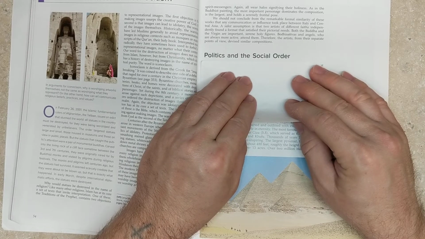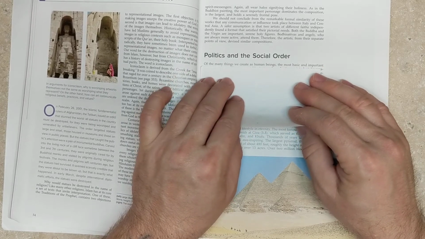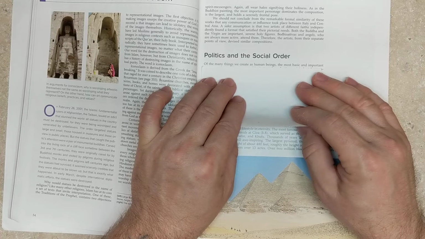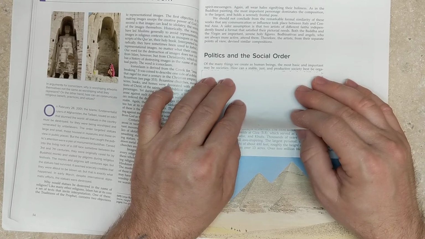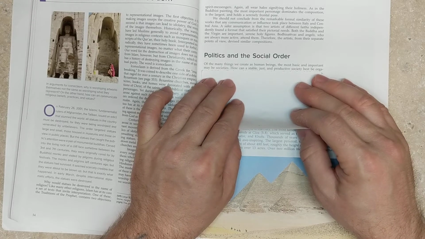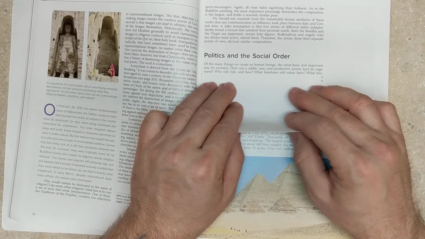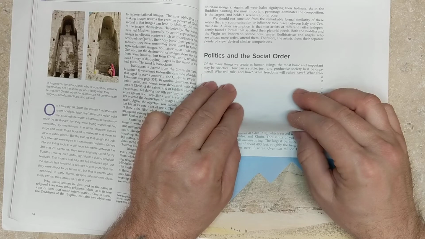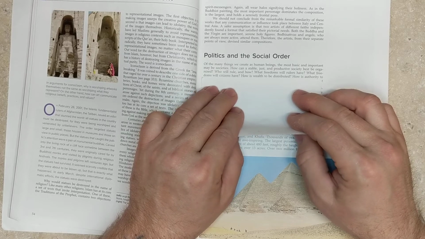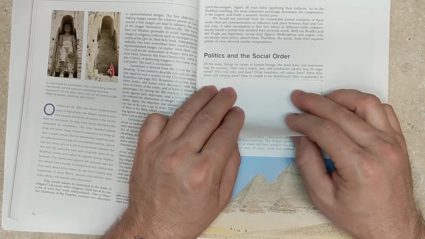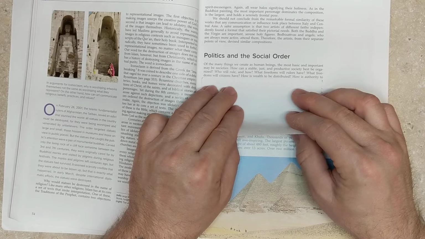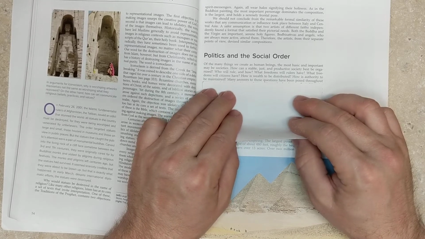Political and the social order. Of the many things we create as human beings, the most basic and important may be societies. How can a stable, just, and productive society best be organized? Who will rule and how? What freedoms will rulers have? What freedoms will citizens have? How is wealth to be distributed? How is authority to be maintained?